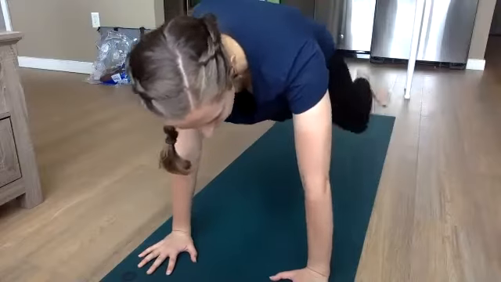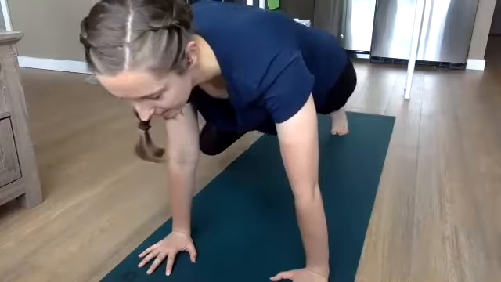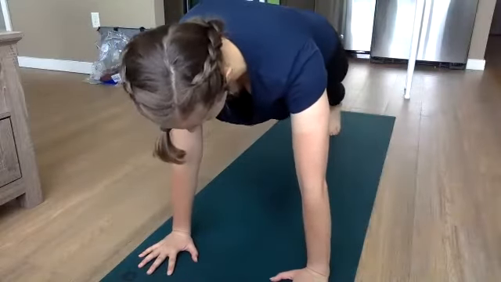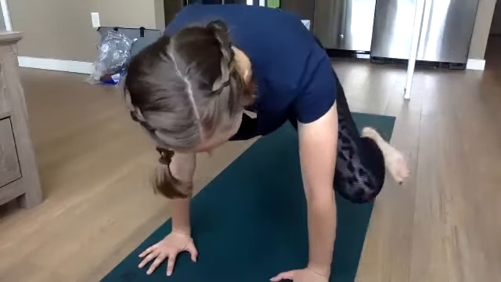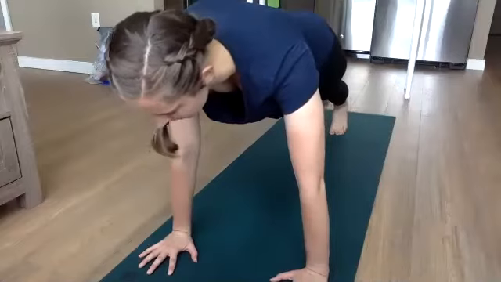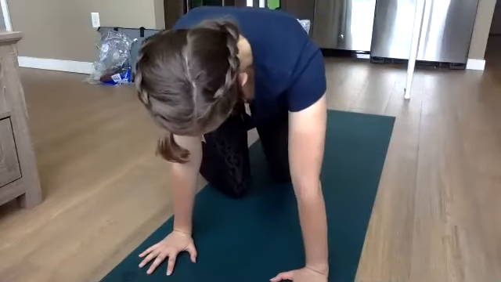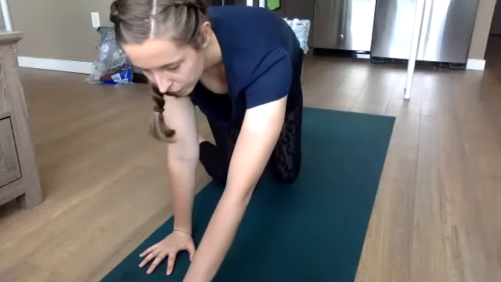Good, so really screwing the hands into the ground here, finding that stable base. Good, 3, 2, 1. You're back into that side plank. Starting in 3, 2, 1.